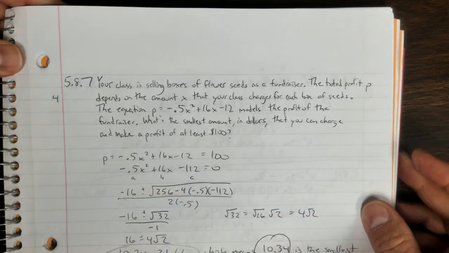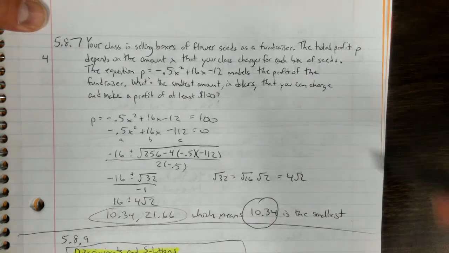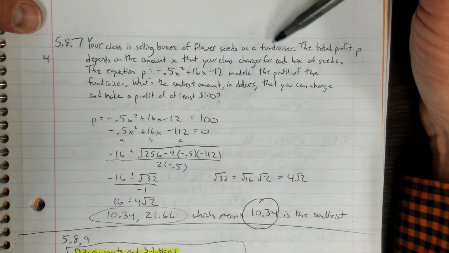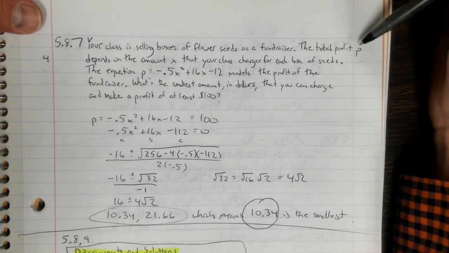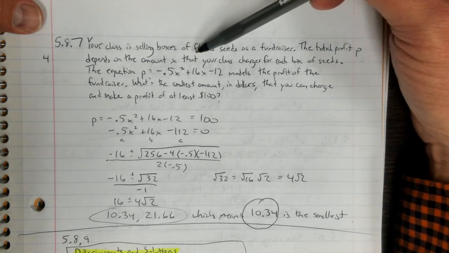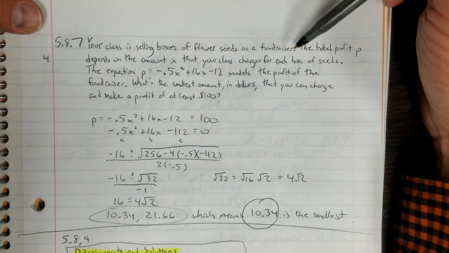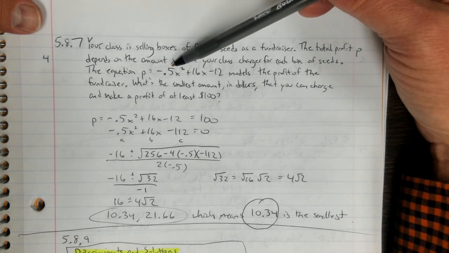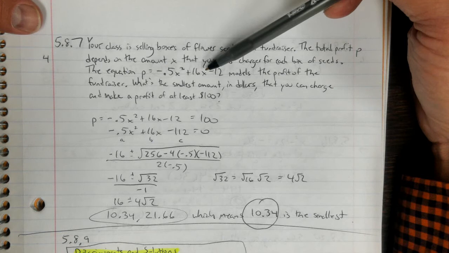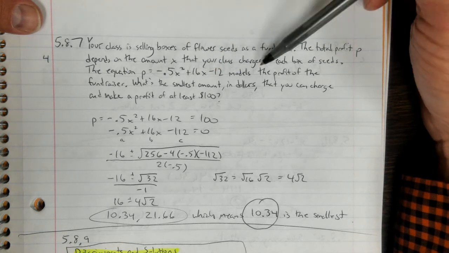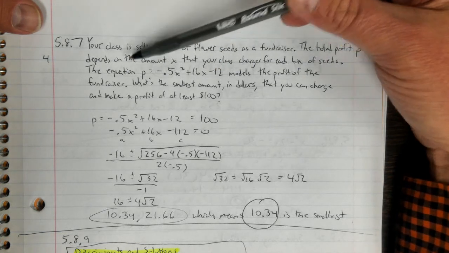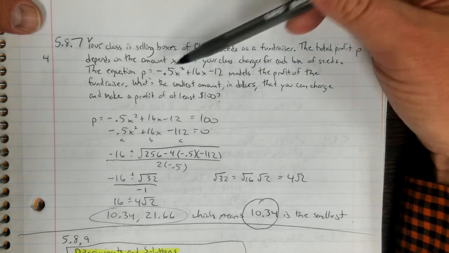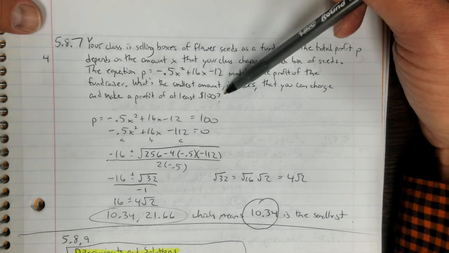On the next one, it says your class is selling boxes of flower seeds as a fundraiser. The total profit P depends on the amount x that your class charges for each box of seeds. The equation P equals negative 0.5x squared plus 16x minus 12 models the profit of the fundraiser. What's the smallest amount in dollars that you can charge and make at least $100?